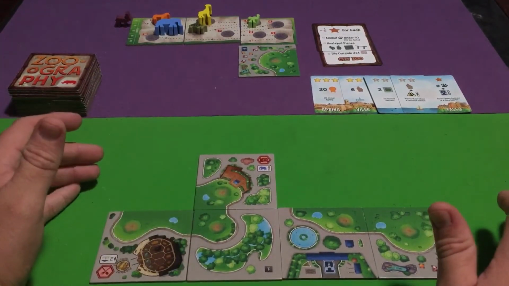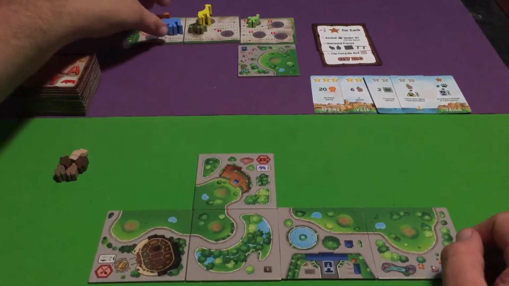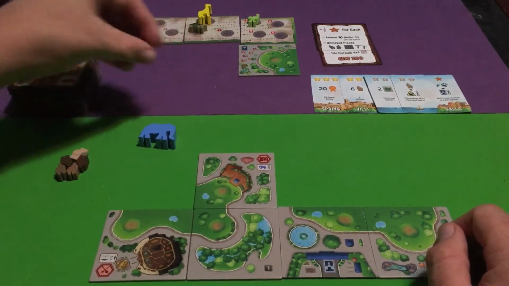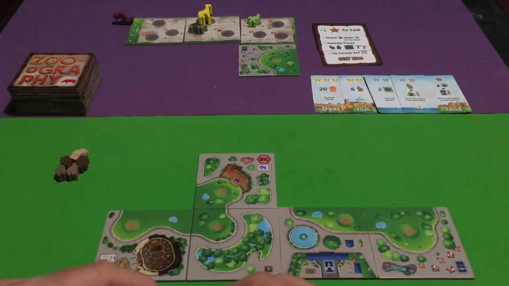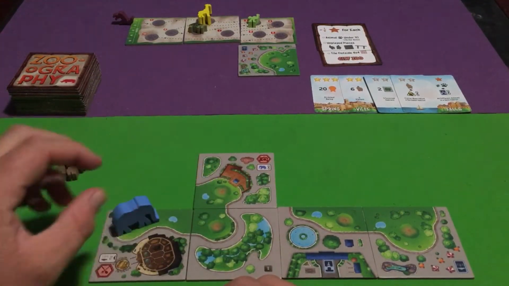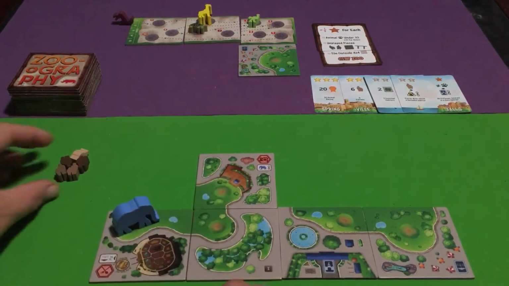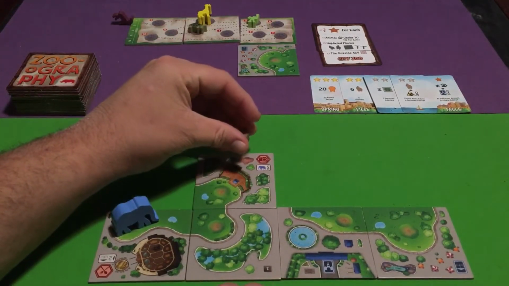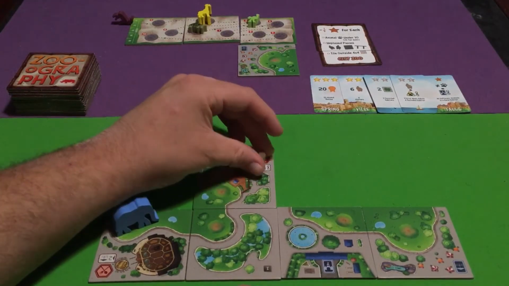Now, for my second action, I can finally take some animals. I can take these animals here. So I'm going to take the elephant, and I'm going to take the zebra. Okay? And so I'm going to place the elephant in this habitat here. It's the adjoining habitat with that. So that means I immediately get to place a zoo visitor right here at this location.